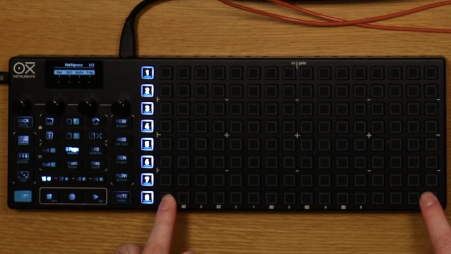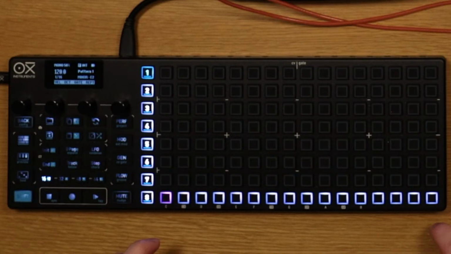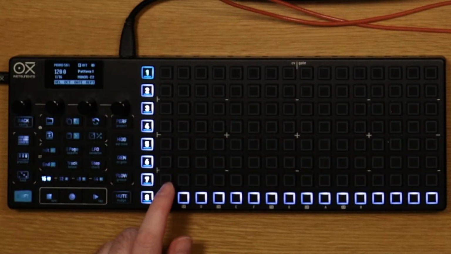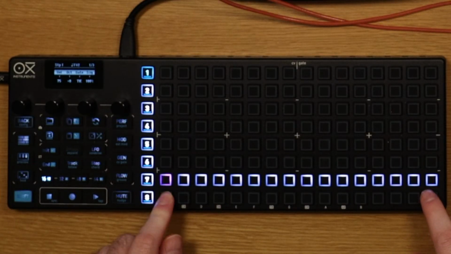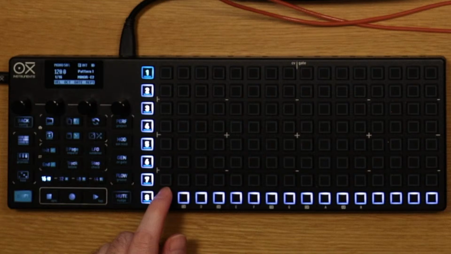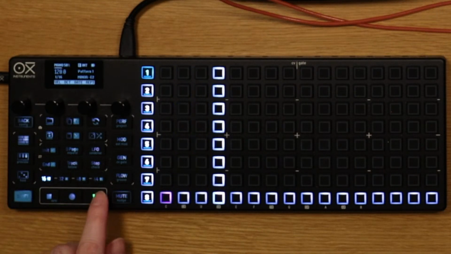Okay, so let's give an E2 to that first pitch, and so we should be hearing. Sure enough, there's our E2. No. There we go.